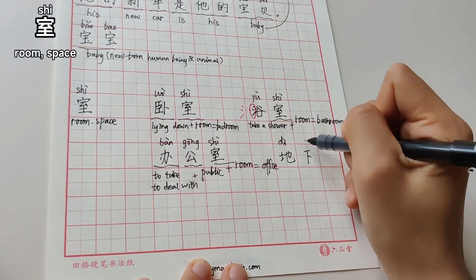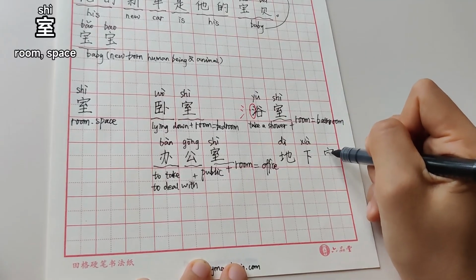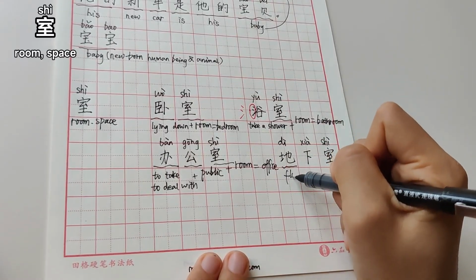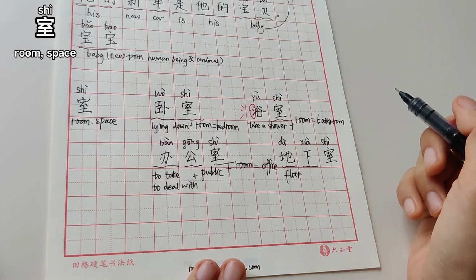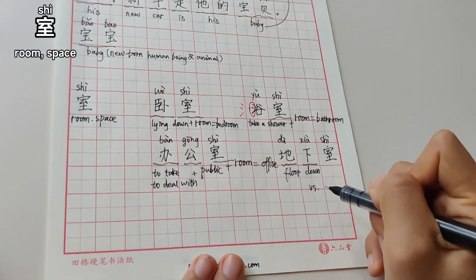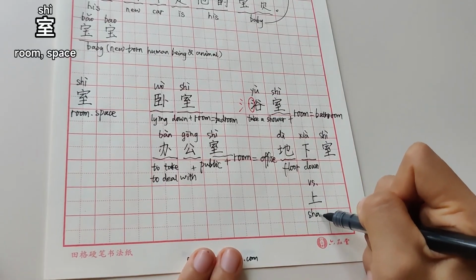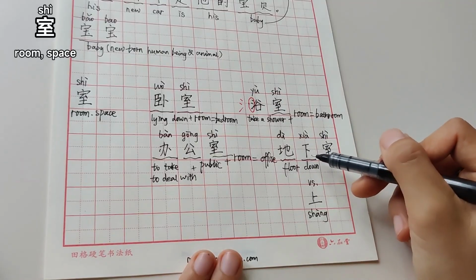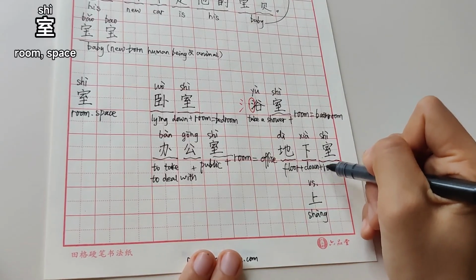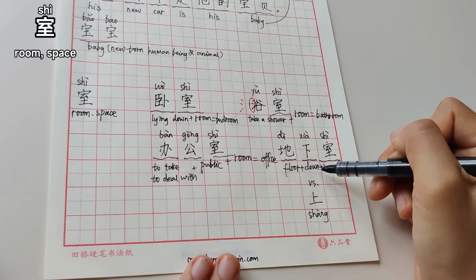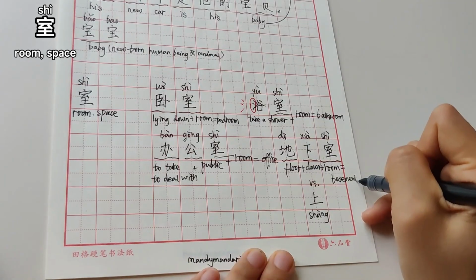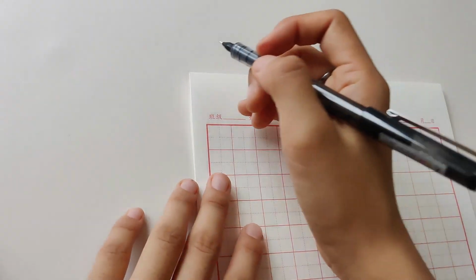And the last word for the 室. 地下室. We know that 地 is the floor, and 下 is a pretty simple word. It means the direction down. It's the opposite of 上. Okay, so 地下室 is a room. So we can have a very easy guess. The floor down room. The room that's under the floor, under the ground: basement. Let's continue with the next one.